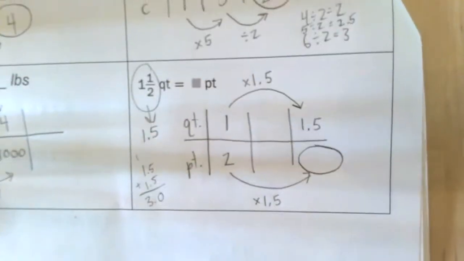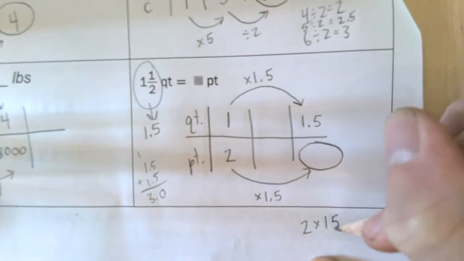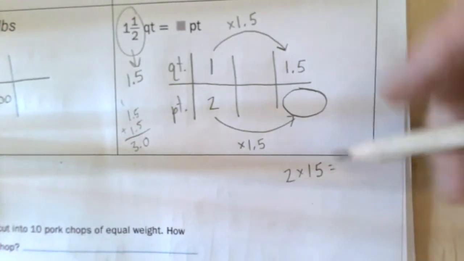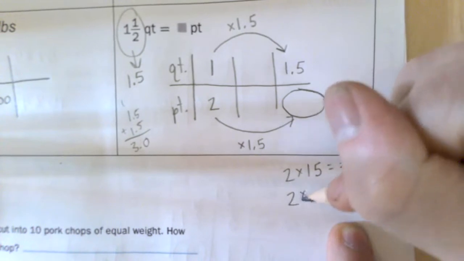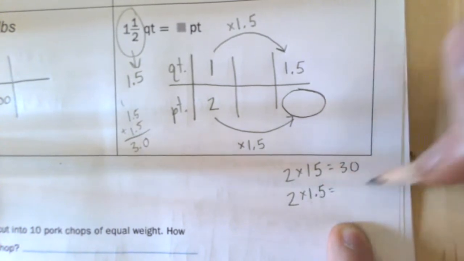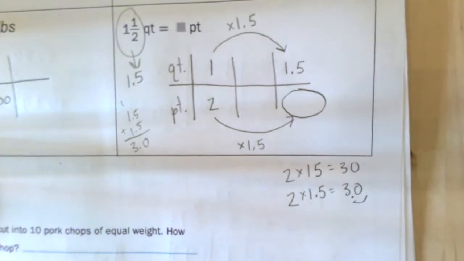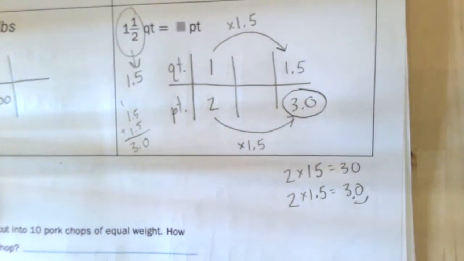Let me show you a little trick here. If we can do 2 times 15, we can do 2 times 1.5. Well, what's 2 times 15? 2 times 15 is 30. So 2 times 1.5 is also 30, but with 1 decimal place. Right? So it'd be 3. Whoa. That wasn't too bad. We got some decimals in there, but that's okay. Our answer was kind of a whole number there.